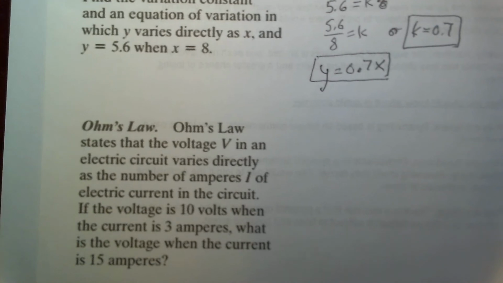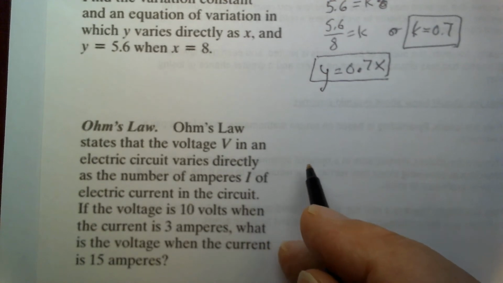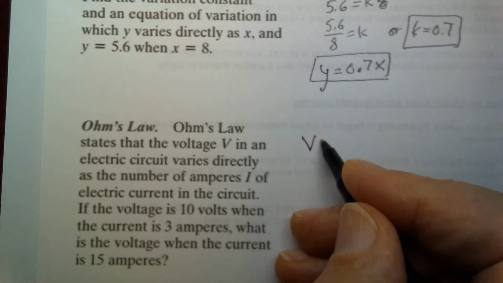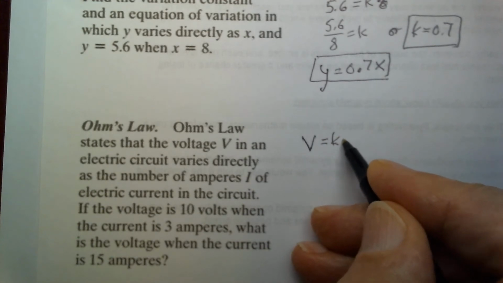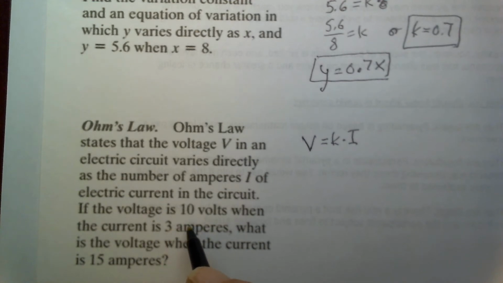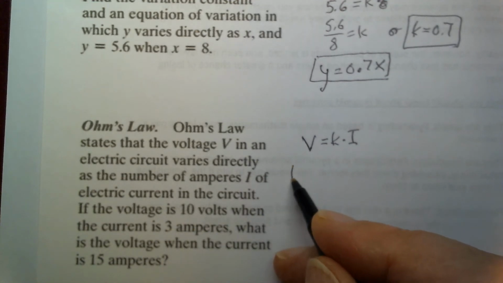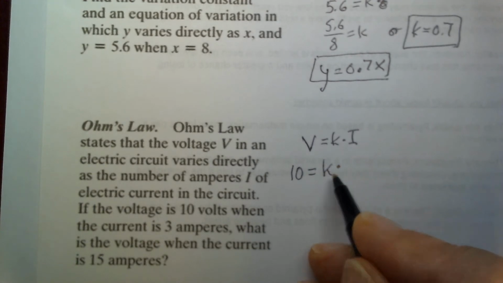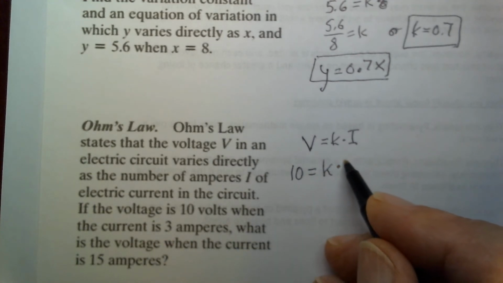So here we have Ohm's law, an example of physics, and it states that the voltage in an electric circuit varies directly as the number of amperes, I, of the electric current in the circuit. So this tells us that V is equal to k times I. Then we are told if the voltage is 10 volts, so V equals 10, equals k times I, and I is equal to 3 amperes.